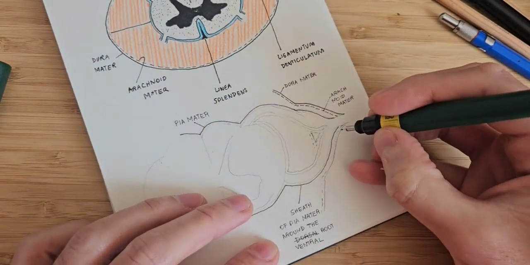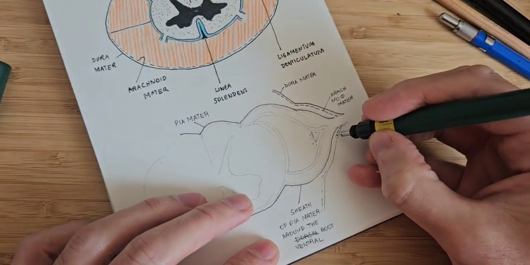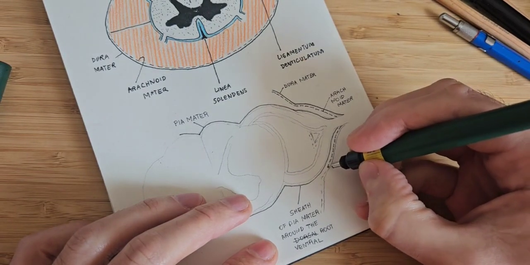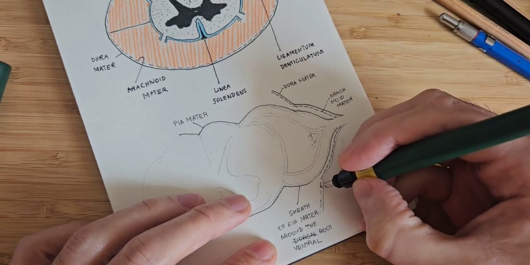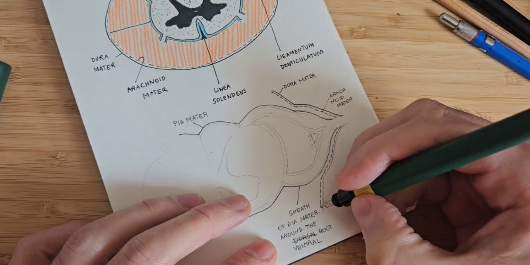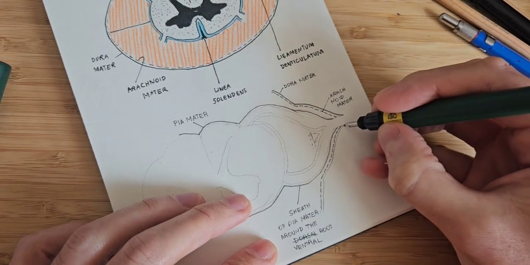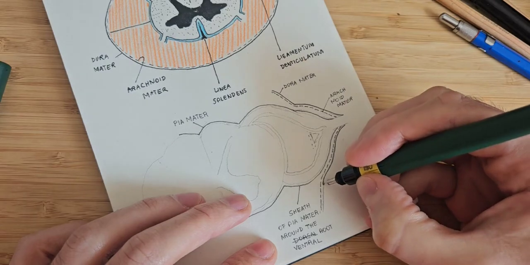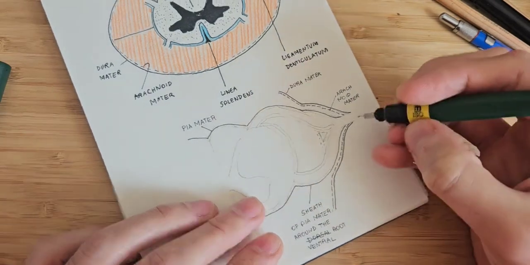So we have here a layer that will be the outermost layer.